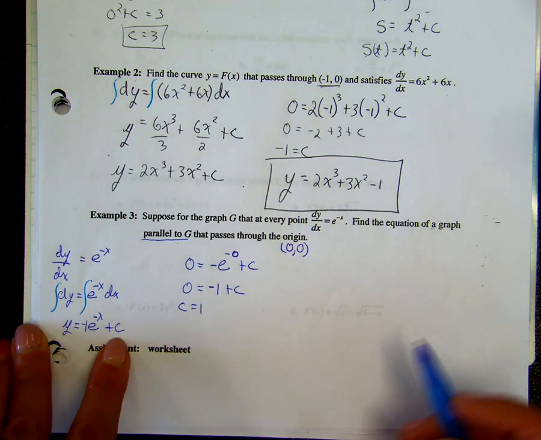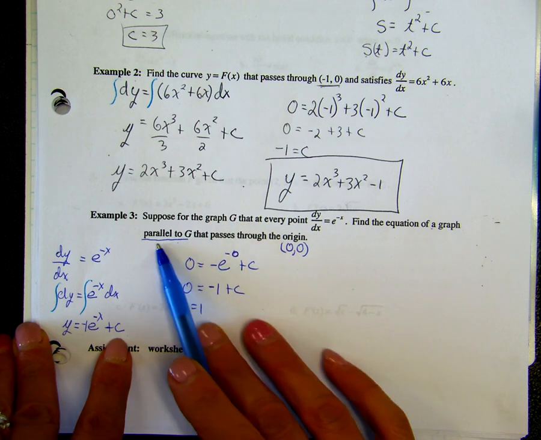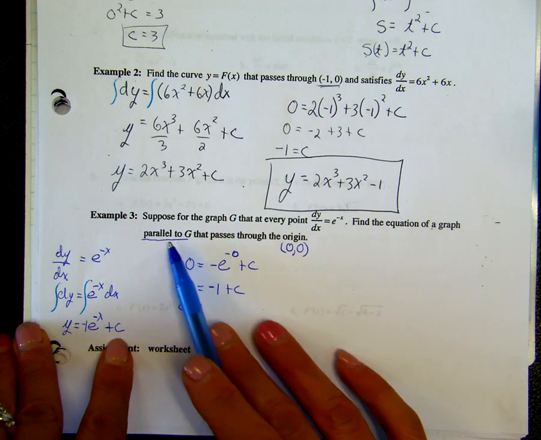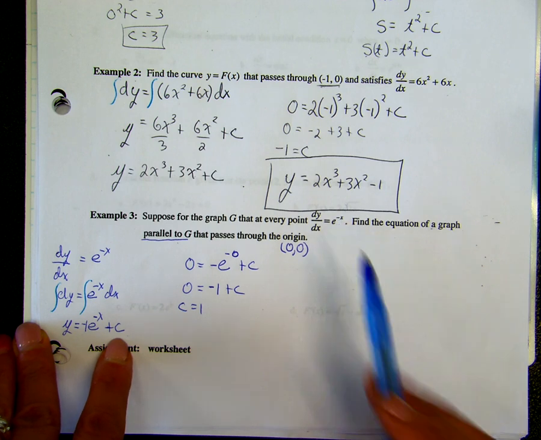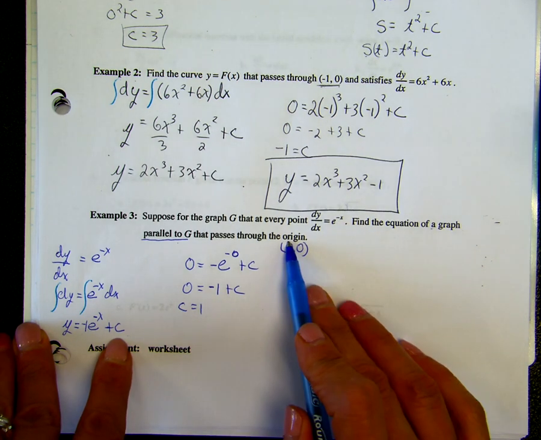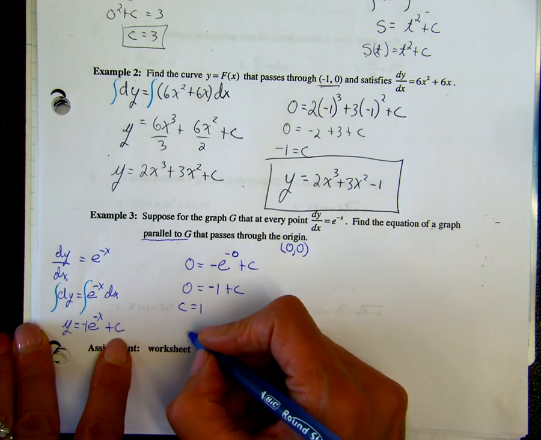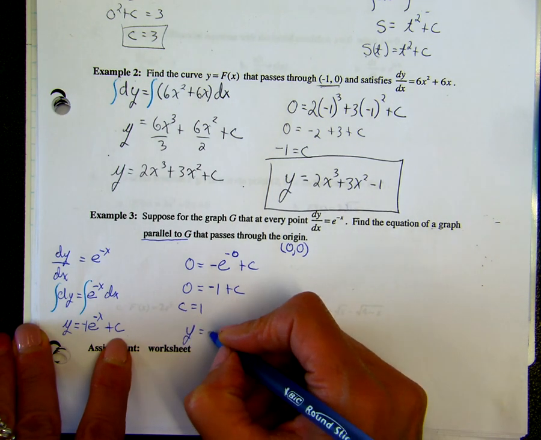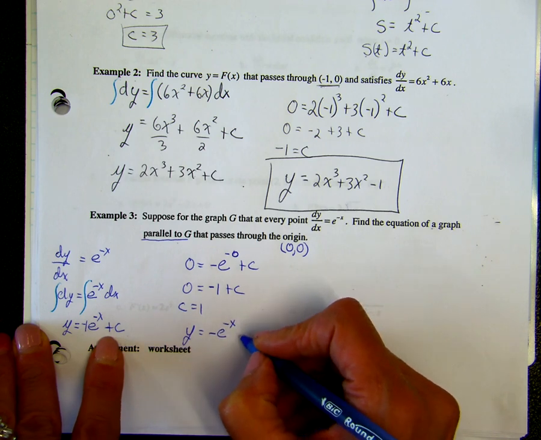So an equation for this graph that is parallel to this graph, that is, the derivative of it will always give you this, and the graph we're looking for goes through the origin, so here's our graph. It is y equals minus e to the minus x plus 1.